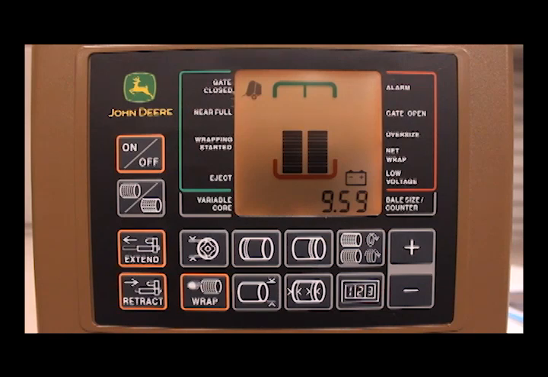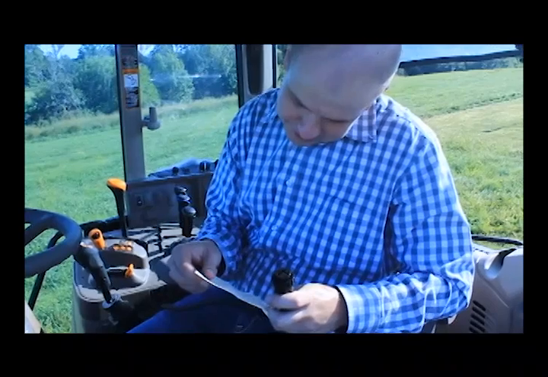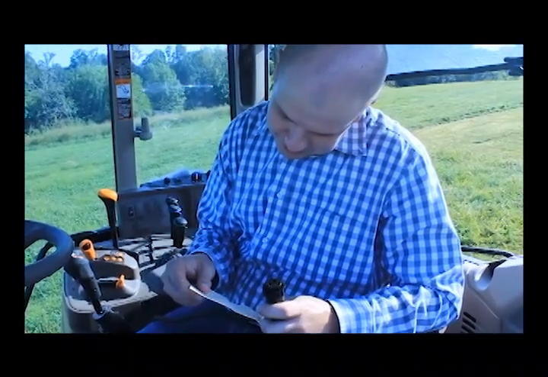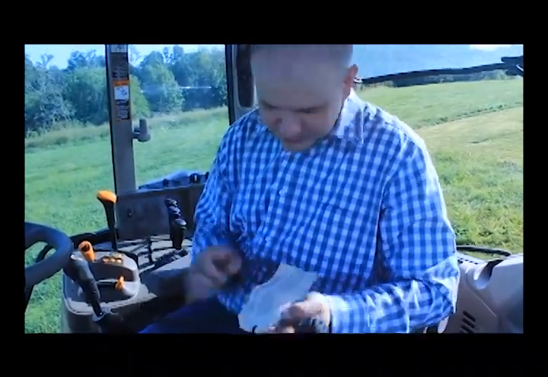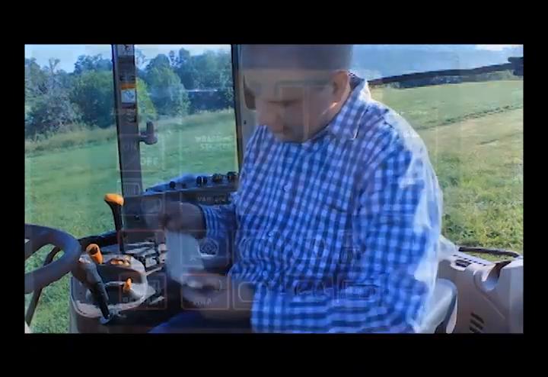The last light on the LCD display is the low voltage symbol. This light will illuminate when the baler monitor voltage drops below the recommended amount. To verify the monitor voltage is adequate, complete the voltage check instructions that are attached to your harness.